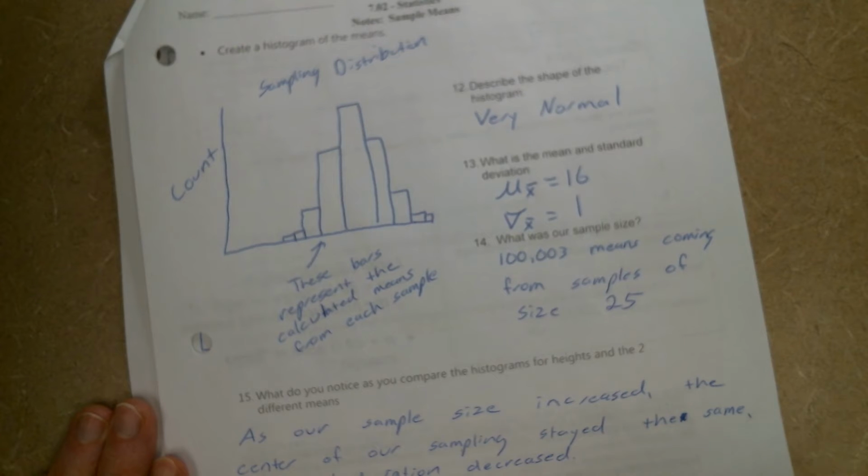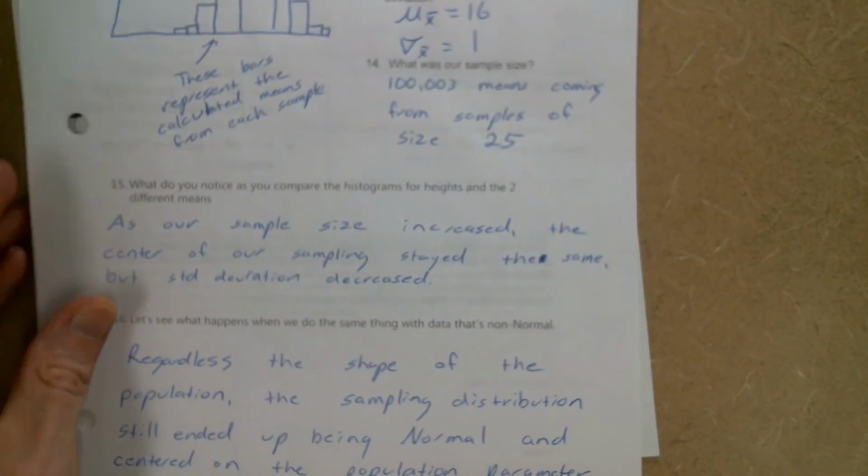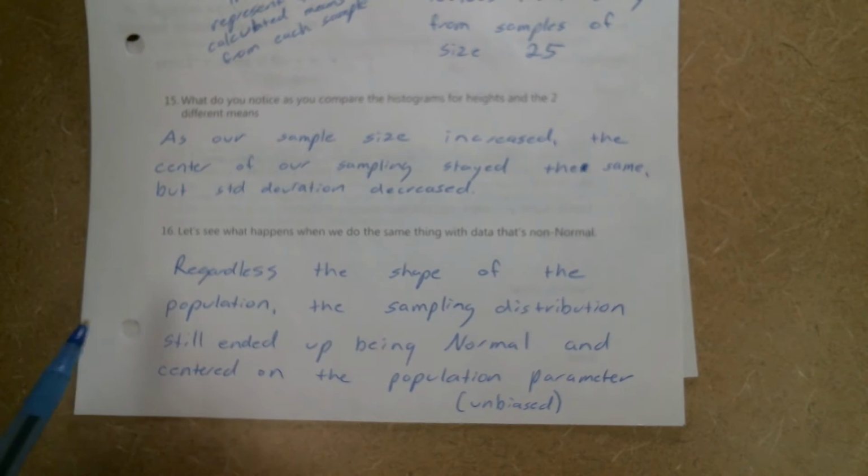And importantly, centered on the population parameter, which is another way of saying that it's unbiased. When it's centered on the population parameter, it's unbiased. Probably would have helped if I'd written that on camera. Sorry about that. So regardless of the shape of the population, the sampling distribution still ended up being normal and centered on the population parameter, which is what we refer to as being unbiased.